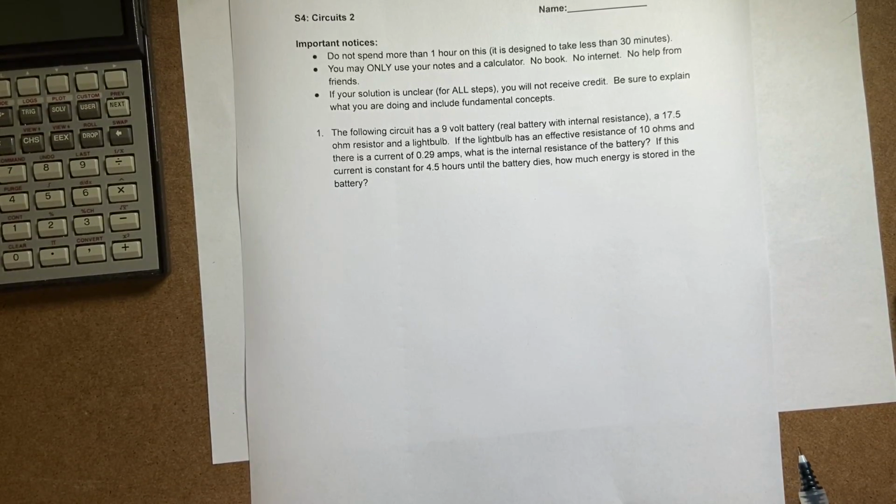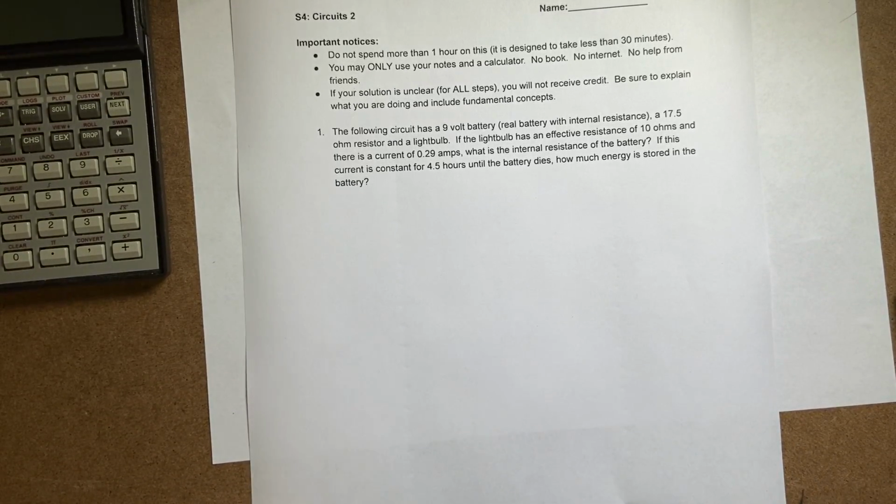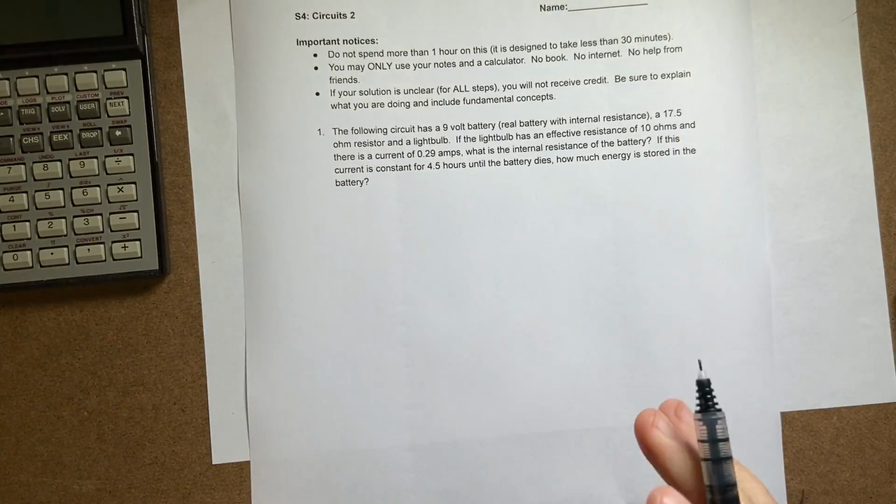Okay, here is a test problem. I wrote this myself, so if it's terrible, it's my fault. And I'm using a different pen. What do you guys think about that?